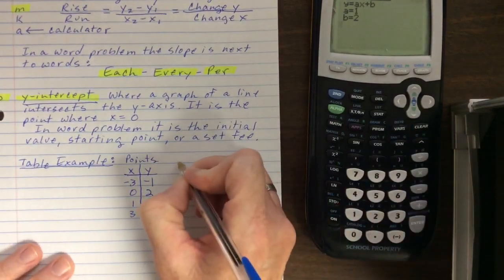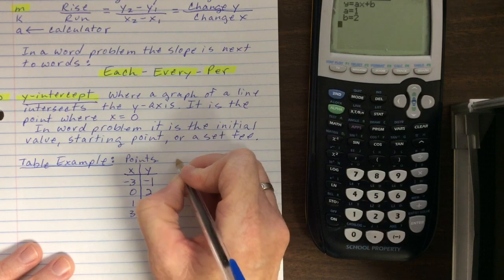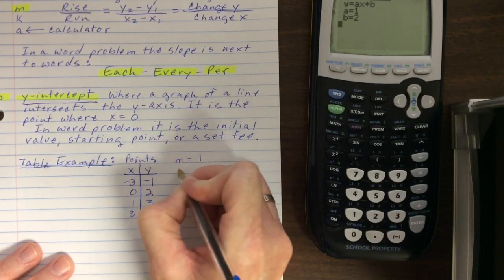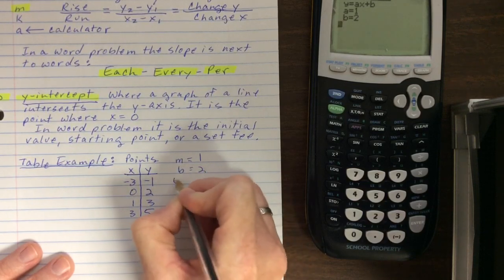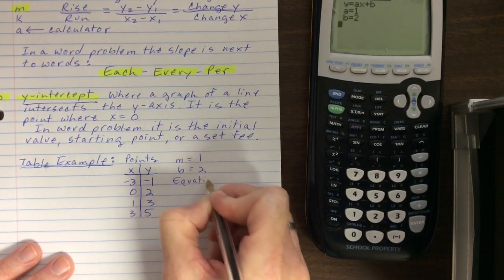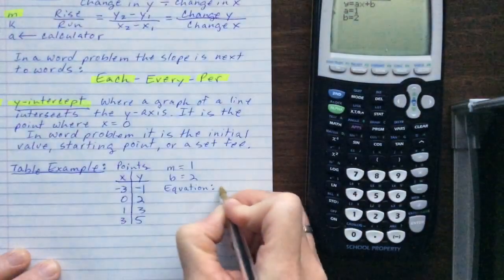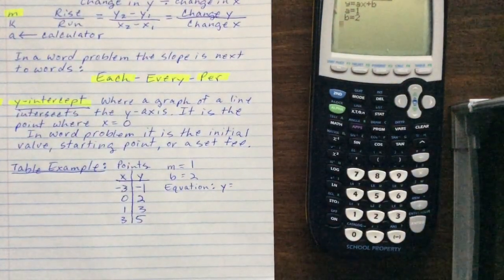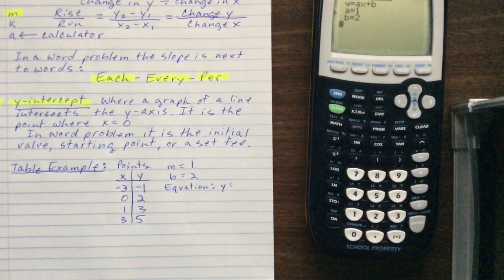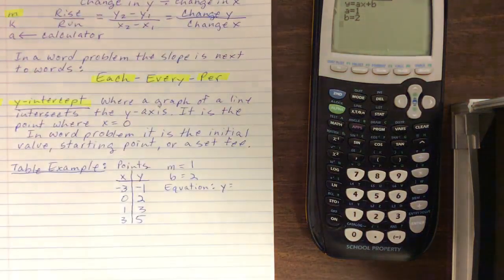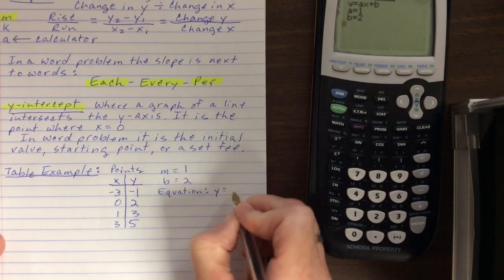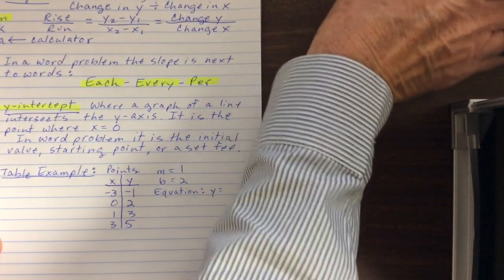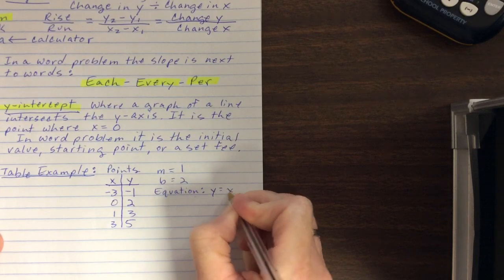Okay, so now we know what we're looking for. We know that M equals 1. We know B equals 2. And now we can write our equation. y equals 1x, and we don't put the 1, so y equals x plus 2.